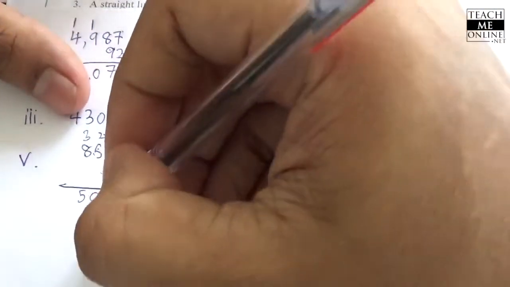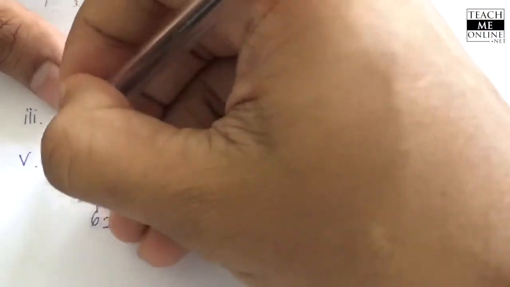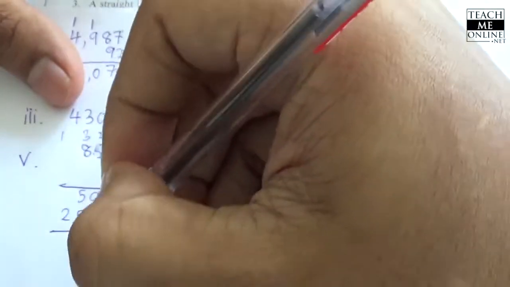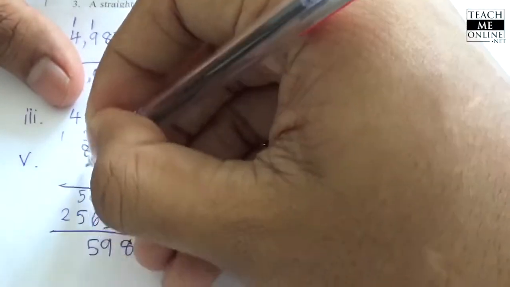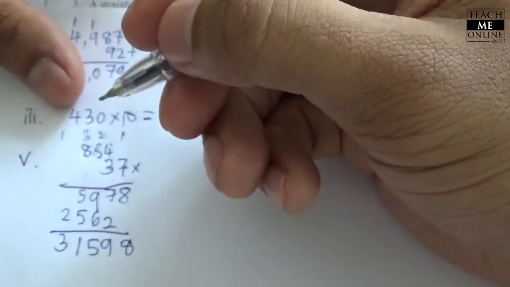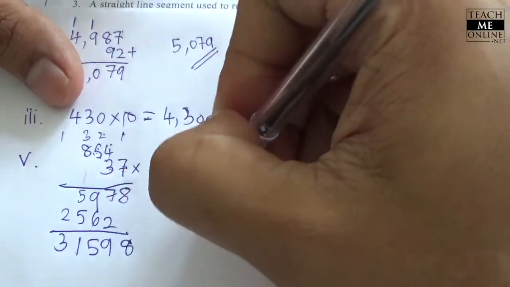Then 3 times 4, 12, 1 remainder. 3 times 5, 15 plus 1, 16, 1 remainder. 3 times 8, 24 plus 1, 25. Adding up, 31,598 is the answer.